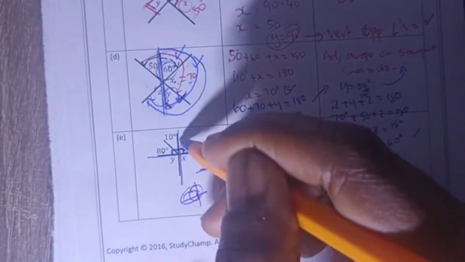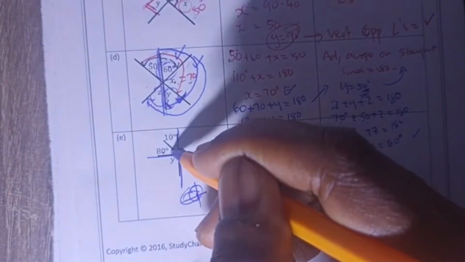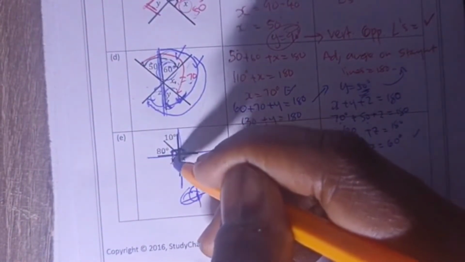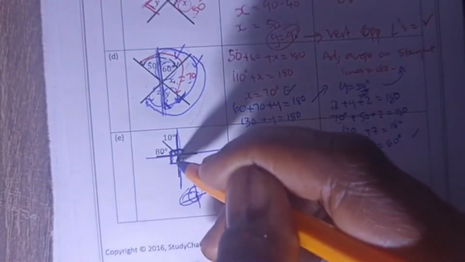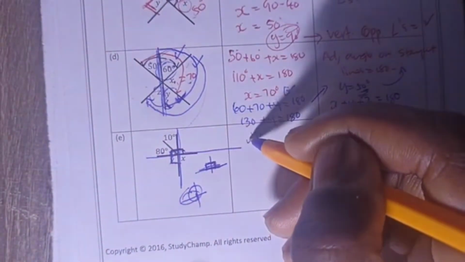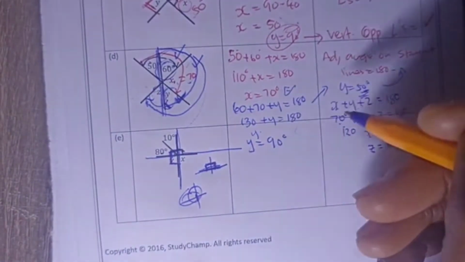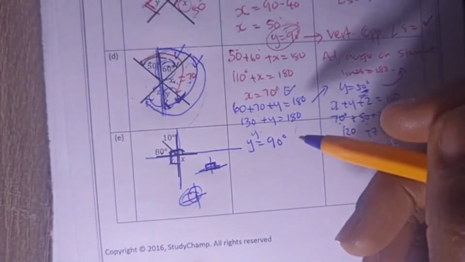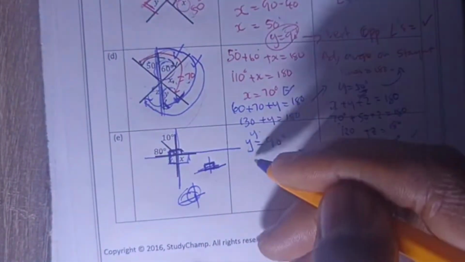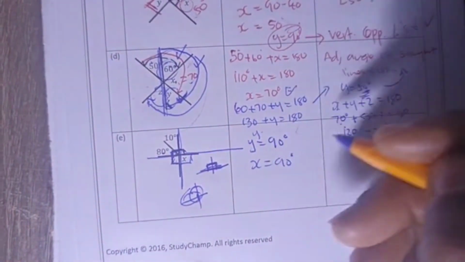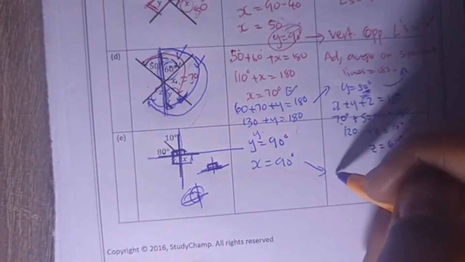Let me use angles on a straight line for this one. If this is 90, and I know angles on a straight line must give me 180, so this is 90, this will also be 90, meaning the value of y is 90 by virtue of angles on a straight line. If this is 90, this is also 90, meaning x is also 90. Angles on a straight line.